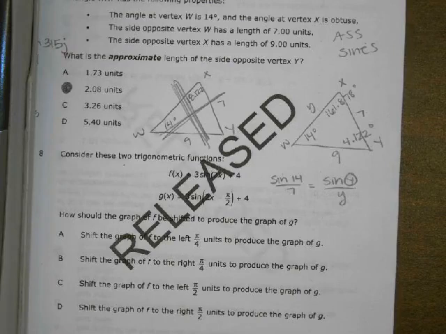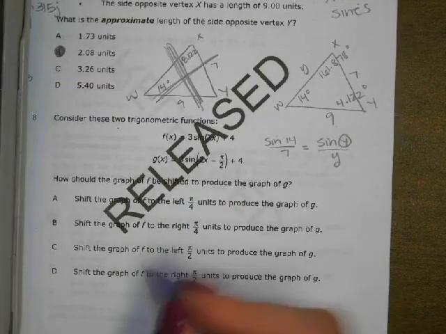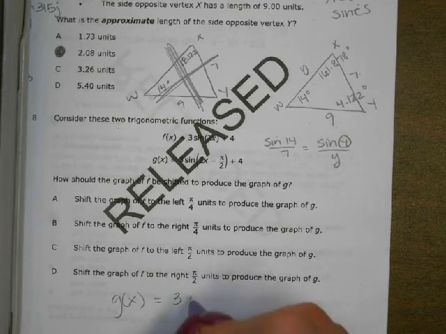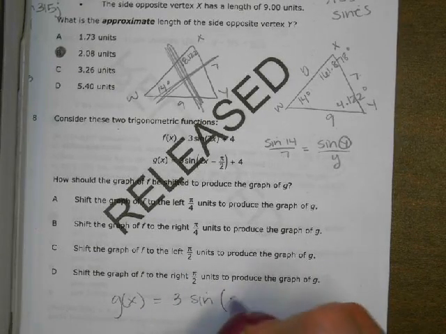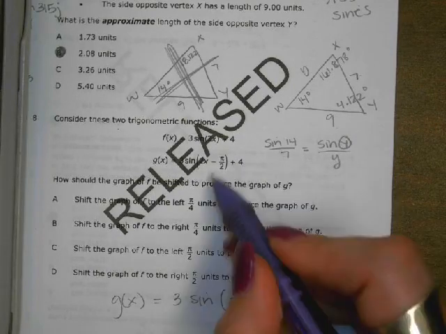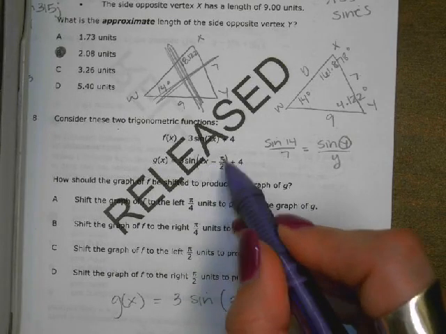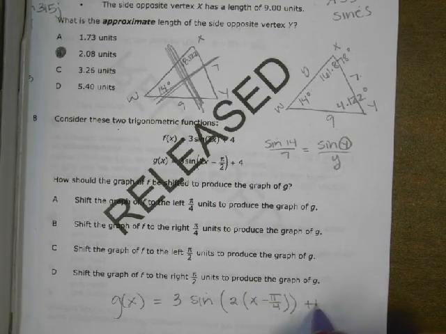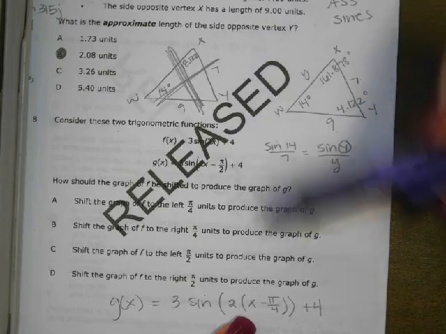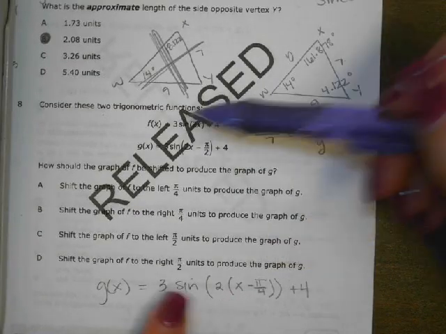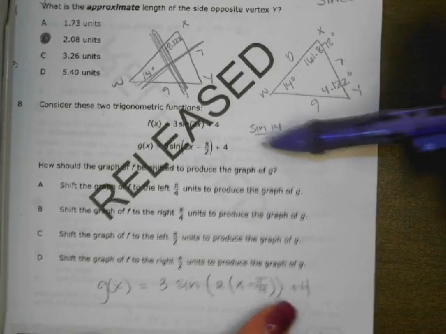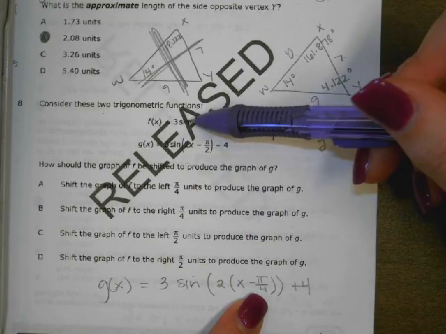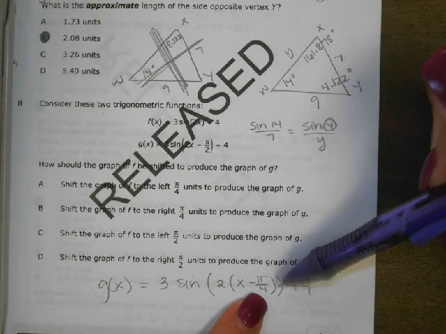They would be wrong. So if you guys recall, whenever we see problems like g of x, we have to factor the inside of the parentheses. So that's really 2 times x. If I take the pi halves and I divide out 2, I get pi fourths. So now I can compare the original and the new one. The 3's are the same, the 2's are the same, the 4's are the same. The difference is the pi fourths. This graph is shifting from f by moving to the right pi fourths.